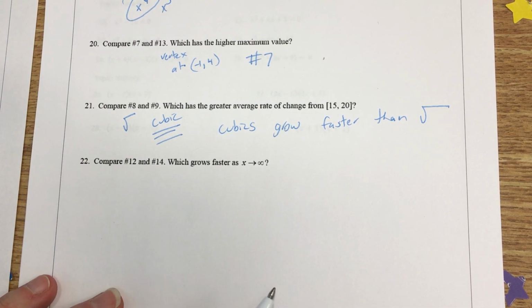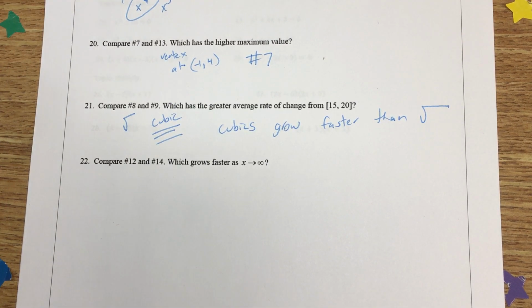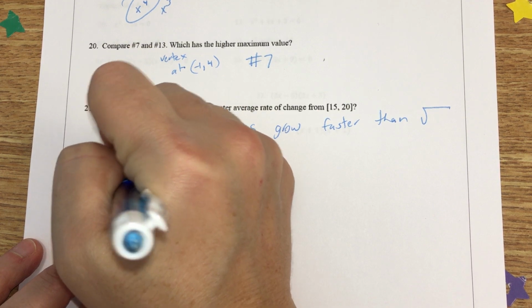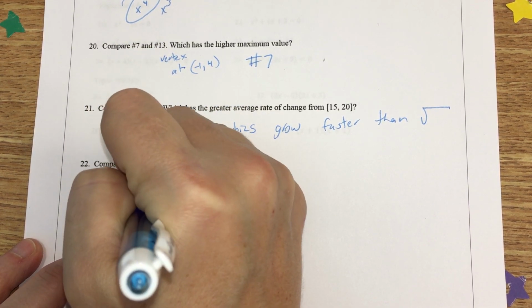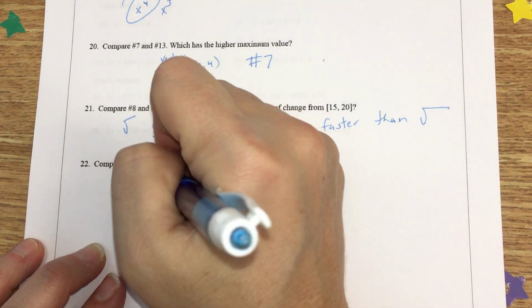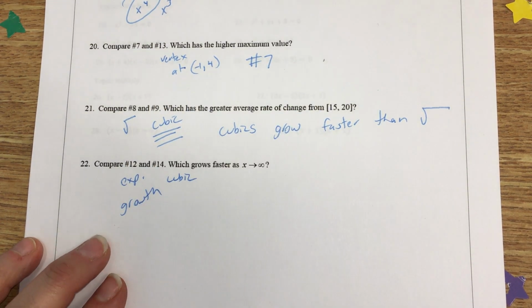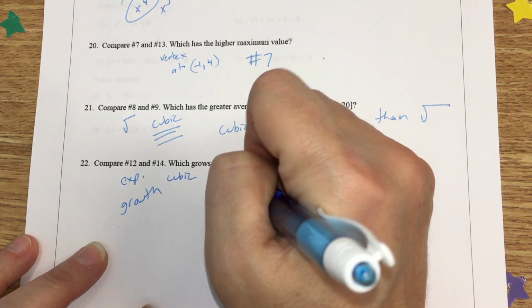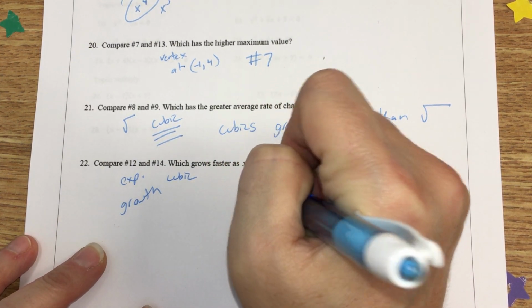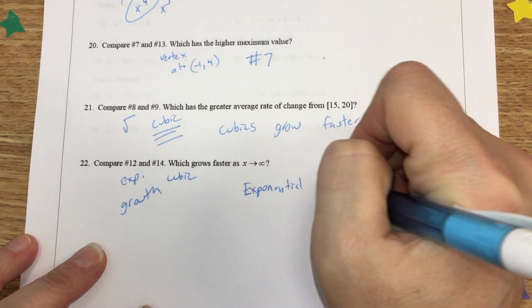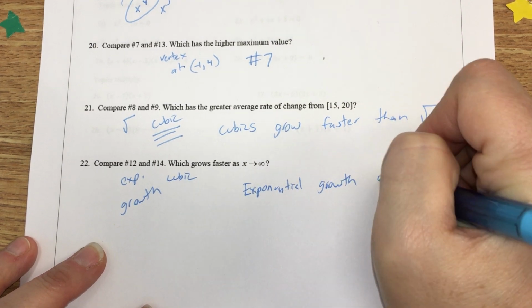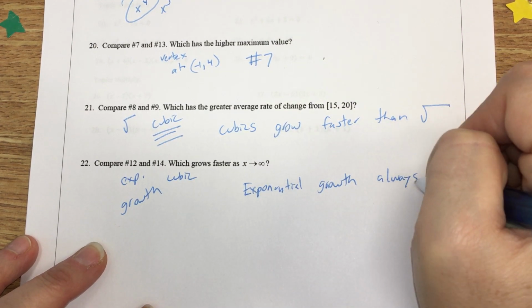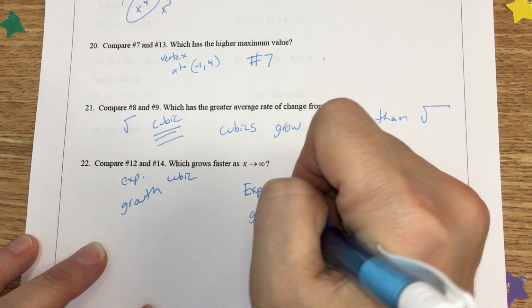Compare 12 and 14. Which grows faster as x goes to infinity? Alrighty, number 12 is exponential growth. And 14 is a cubic. In the fight between the exponential growth and the cubic as x goes to infinity, exponential growth always grows faster than a cubic.